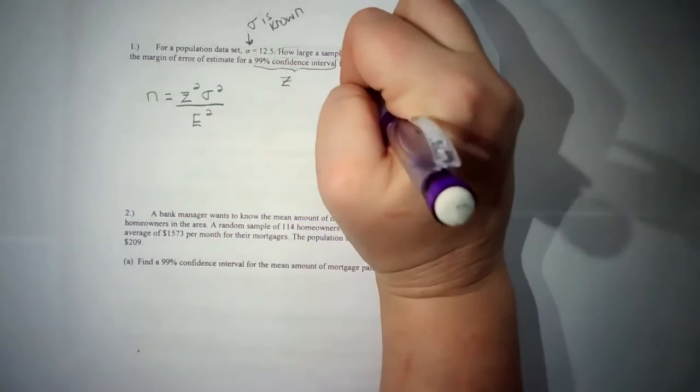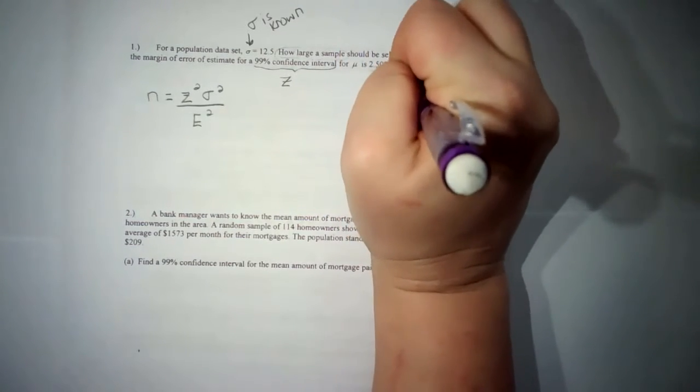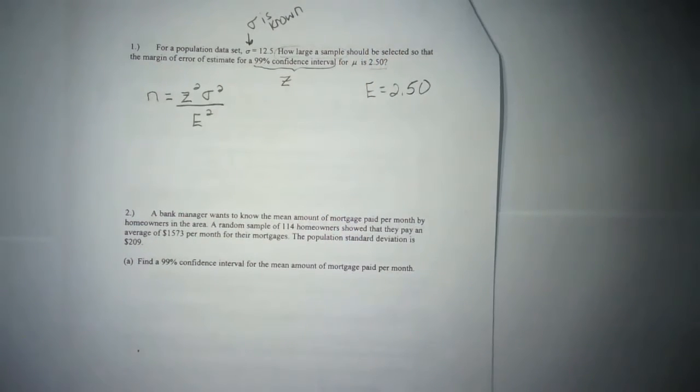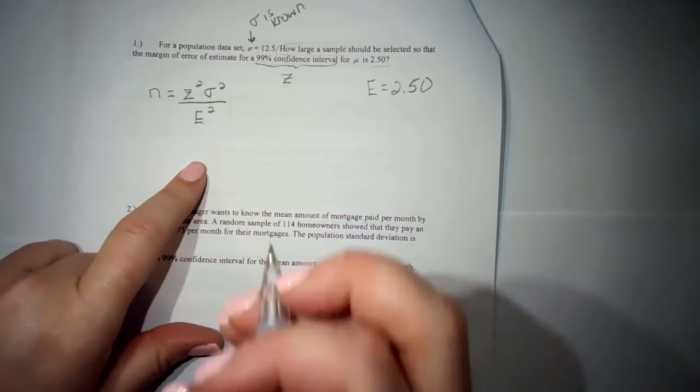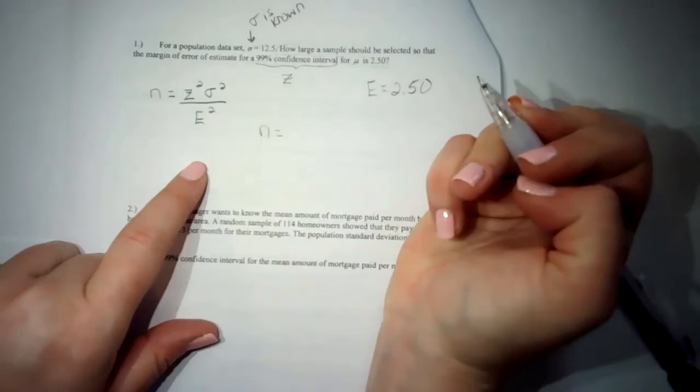That's what's so tricky about these problems. That's actually your margin of error. So anytime they say margin of error, they may say the margin of error of estimate for mu. Okay, they may not just say margin of error. That whole thing is going to give you a number, and you don't want it to get confused with another symbol. Okay, so we should have everybody we need, and it's just a plug and chug situation.